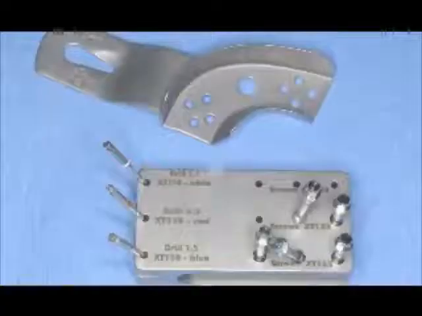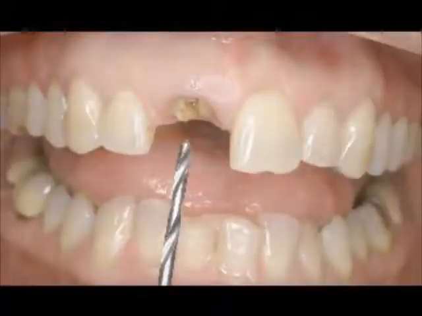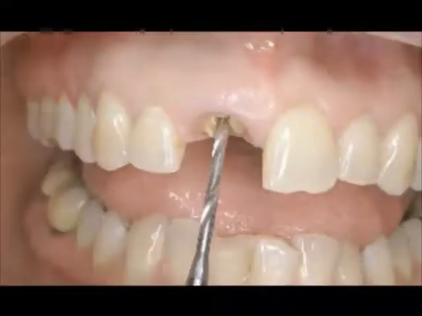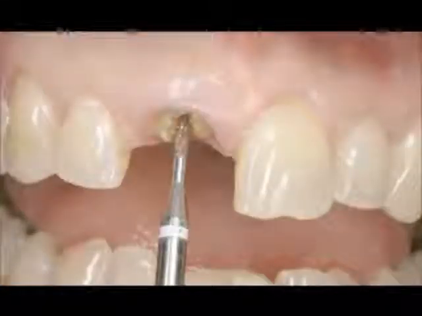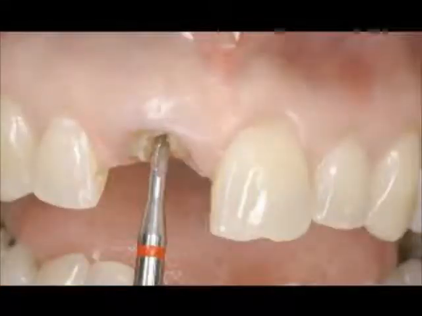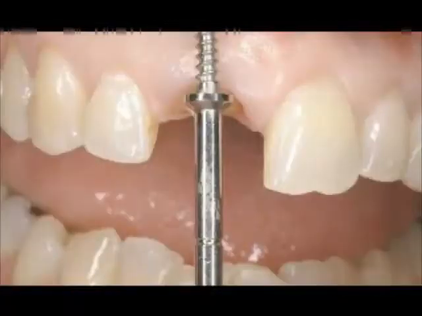The first thing in replacing a fractured tooth is to really get the tooth out with minimal trauma to the surrounding bone. One of the ways that we like to do this is with a device called an Easy Extractor from Titan Instruments. And what we do here is we time the extraction screw.